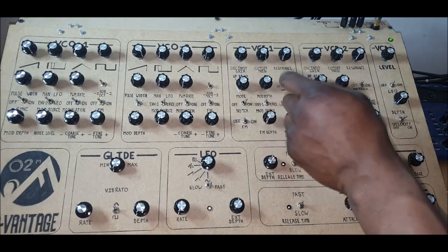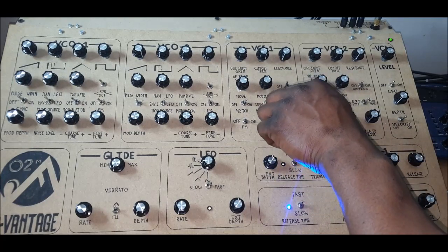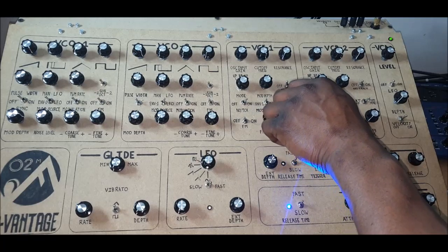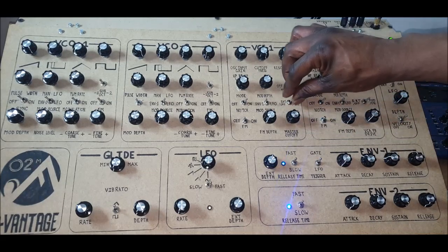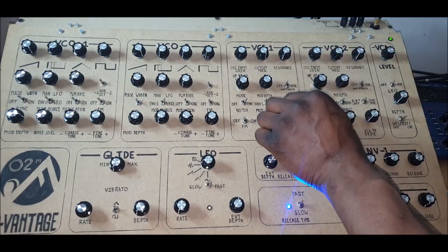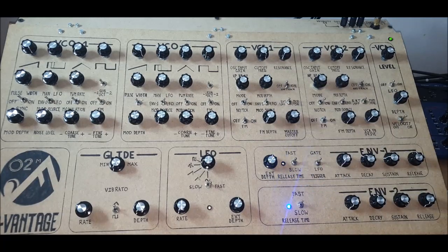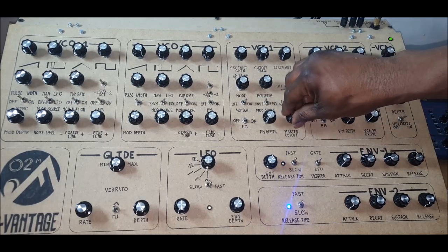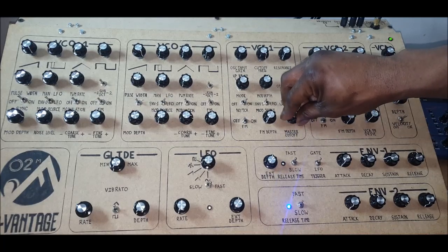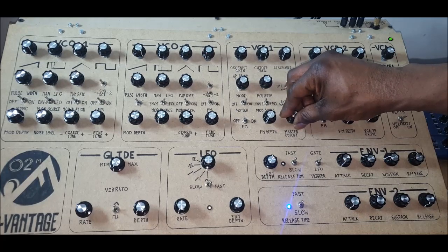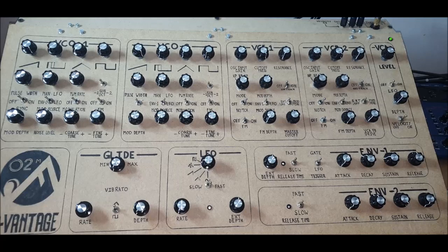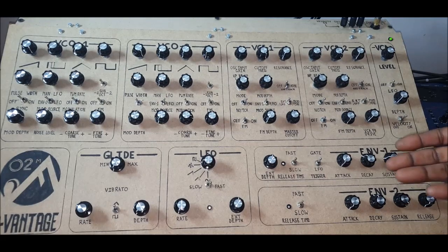Just going to change the input gain a little bit. Okay, so there we go, and that's that.